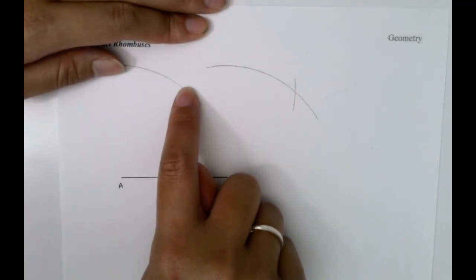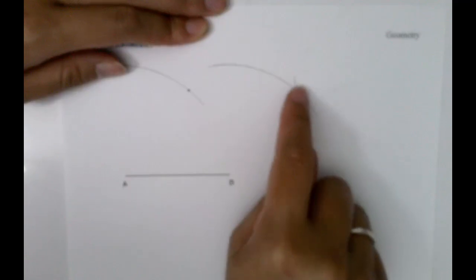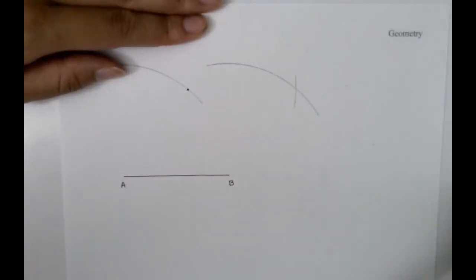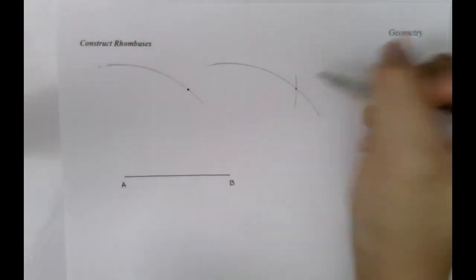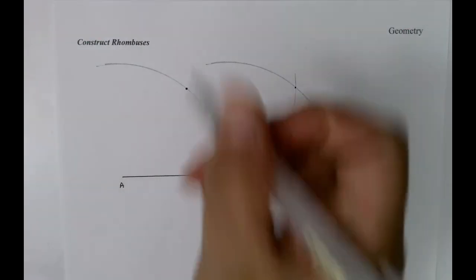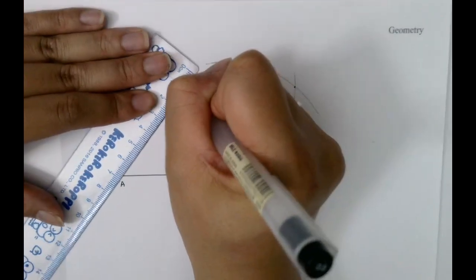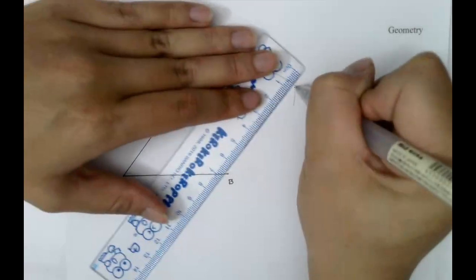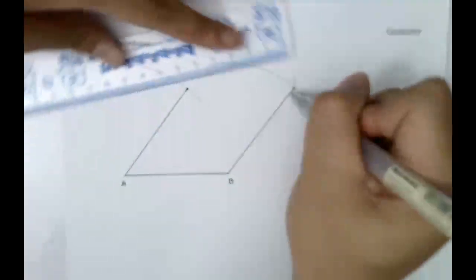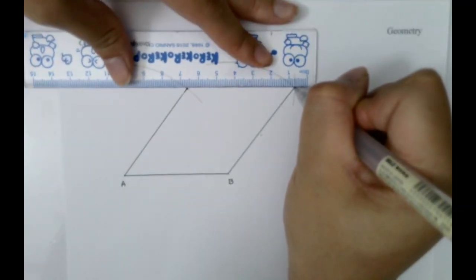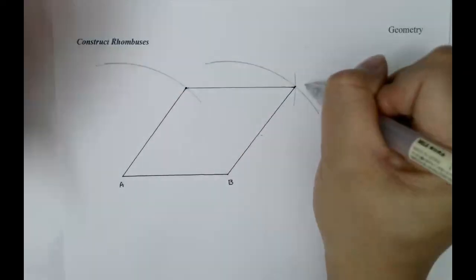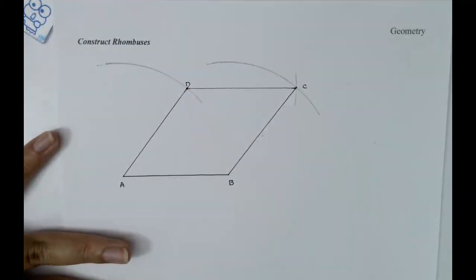So in order to be the same distance from this and this, that is this point right here. Then all I have to do is connect them, and there is my rhombus. There you go. C, and this is D. Nice and easy.